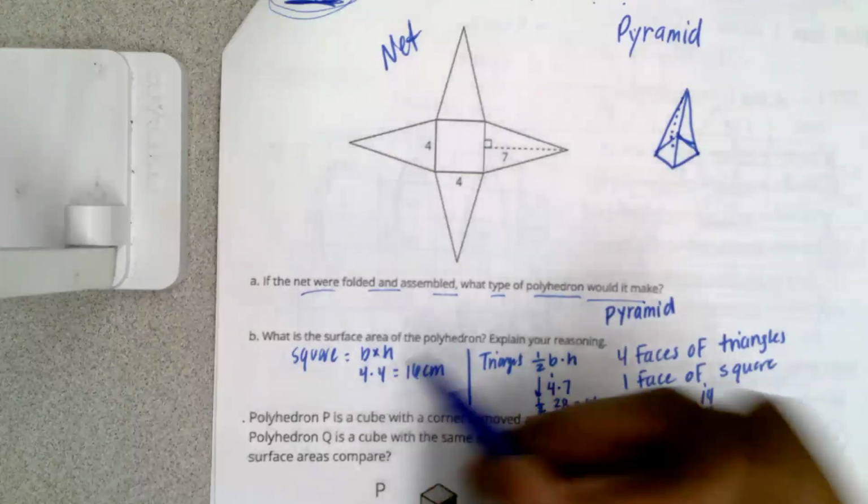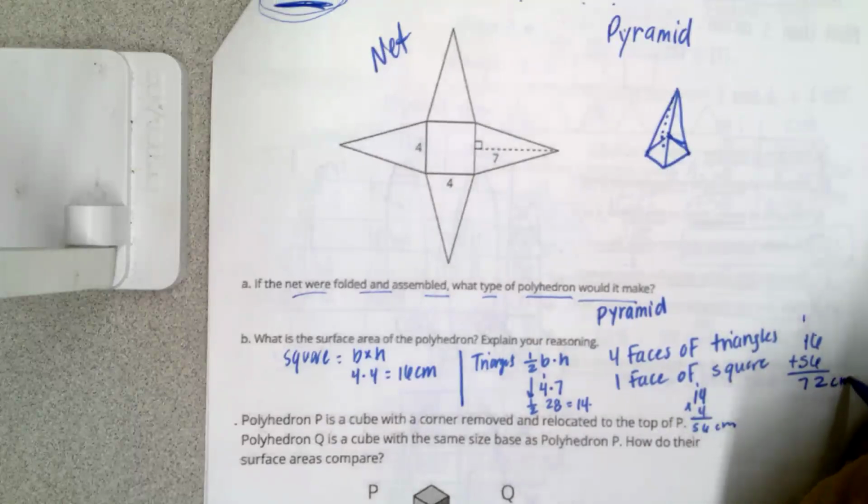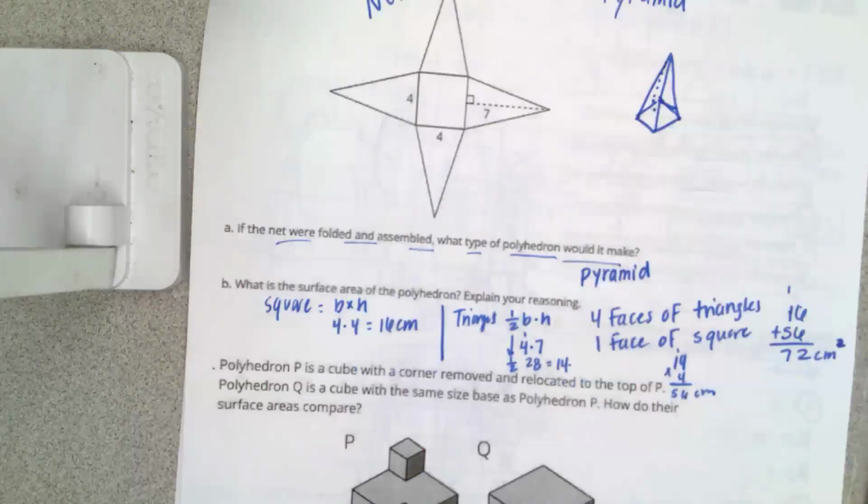The area of the square is 16. So we have to add our 16. 16 plus 56. 6 plus 6 is 12. 5, 6, 72 centimeters. And it is squared because we're finding the area.